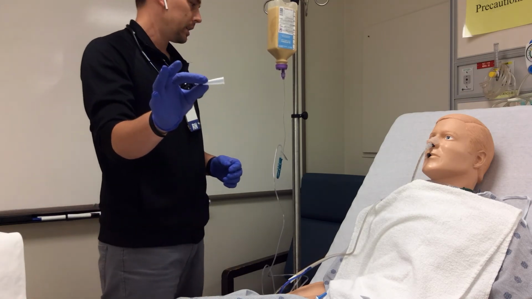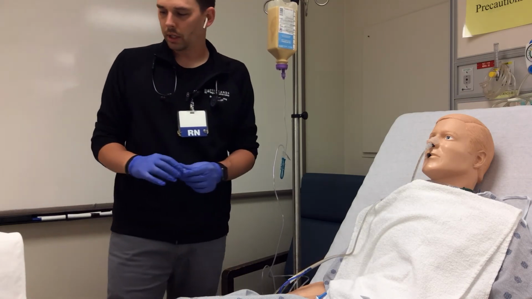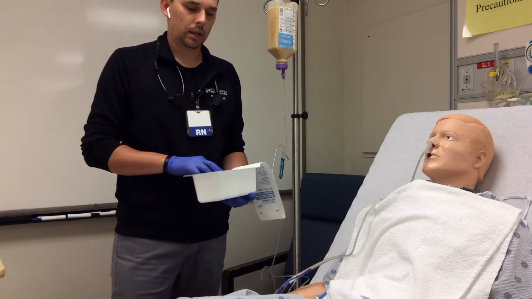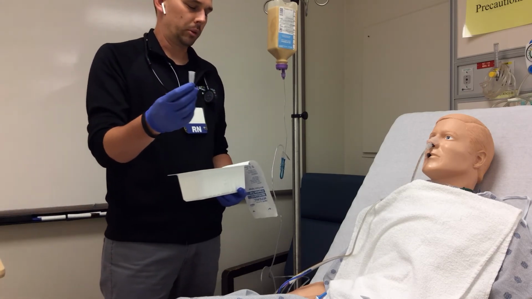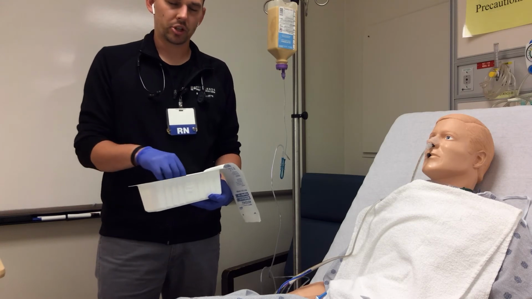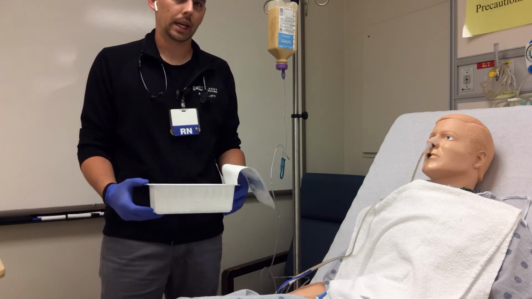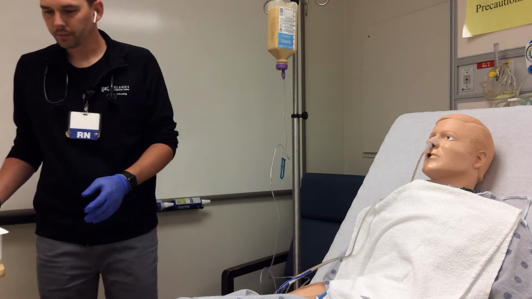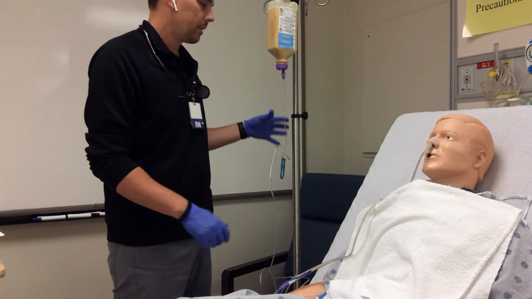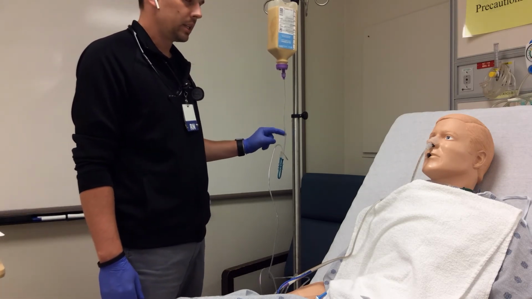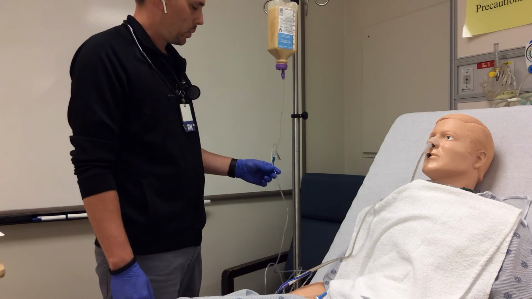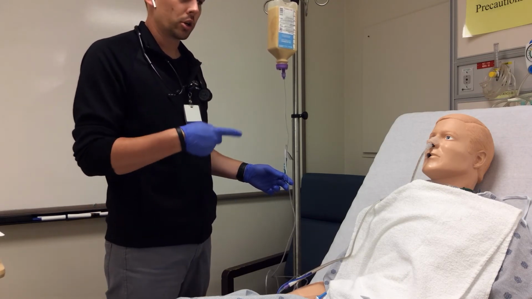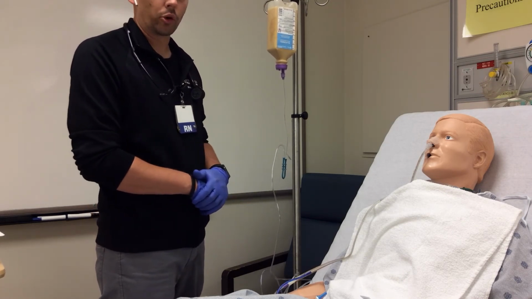I would suggest holding onto this cap for the tubing somewhere safe, whether you put it in your irrigation tray, in case you need to disconnect it, especially when flushing or checking gastric residual volume. From here, we already have our pump set. We're just going to hit the run button, and we are going to monitor our patient and make sure that it's starting to infuse appropriately.